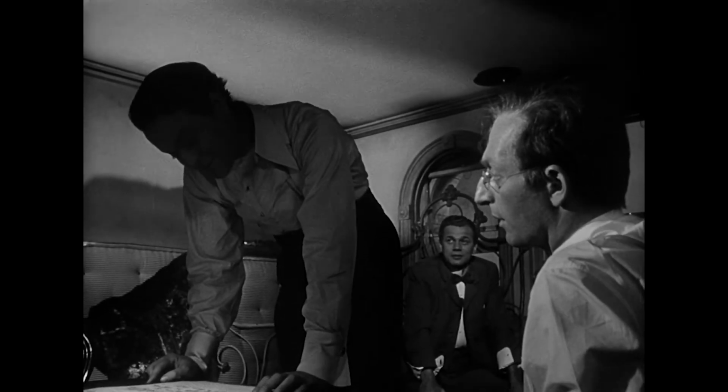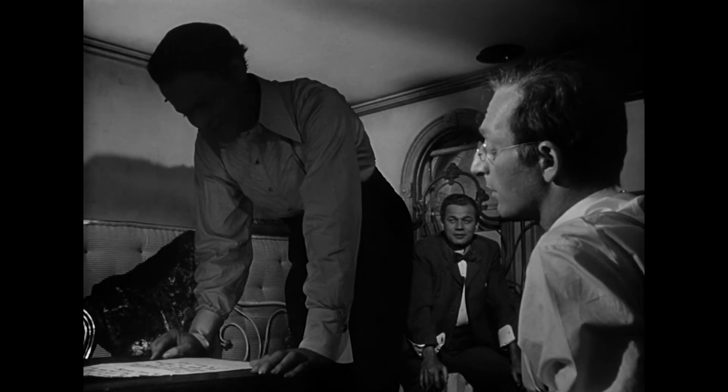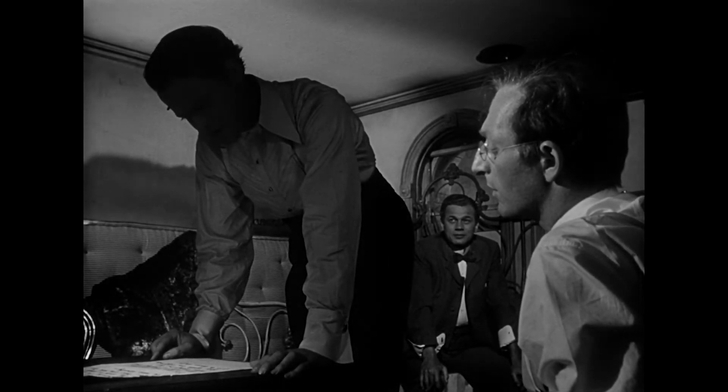This allows Welles to direct our attention not just to the speaker, but also the reaction of the listeners without employing cutting.